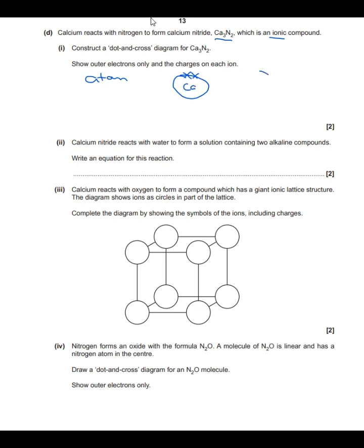And then nitrogen is in group 5. Therefore, it's got those 5 electrons on the outer shell. 2, 3, 4, and 5.